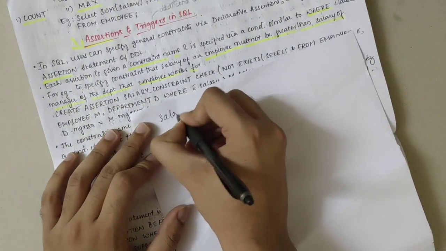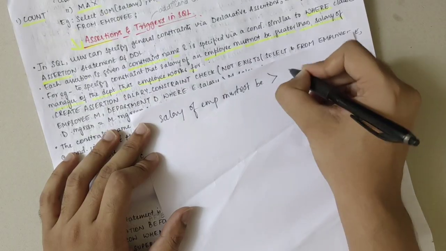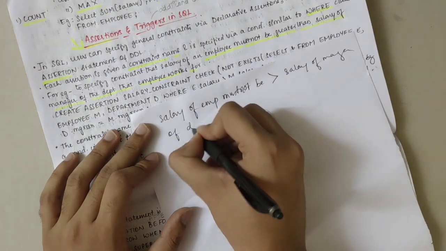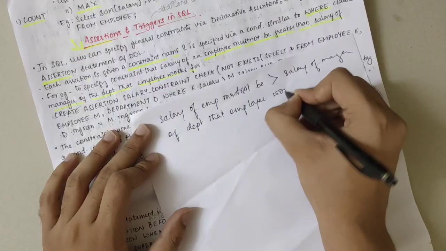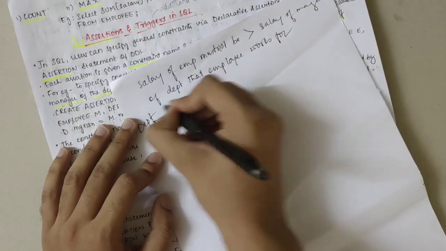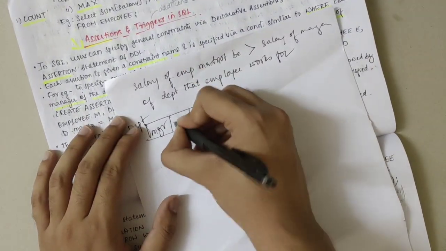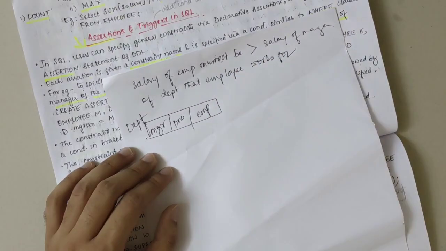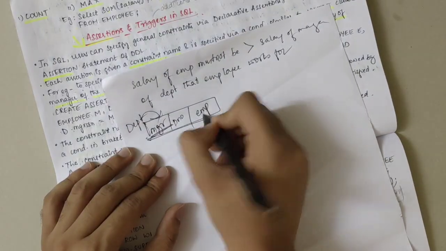Considering this as a department, there would be a manager, and along with the manager we have the department number, then we have the employee.